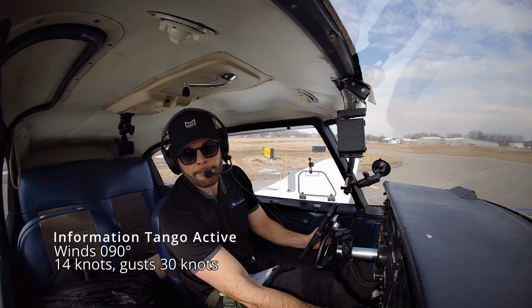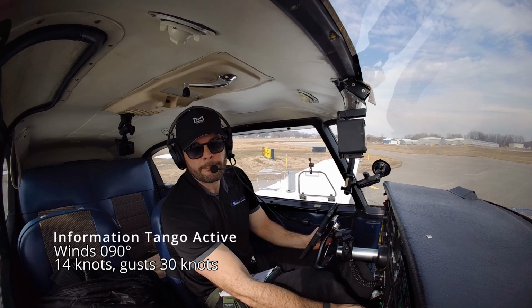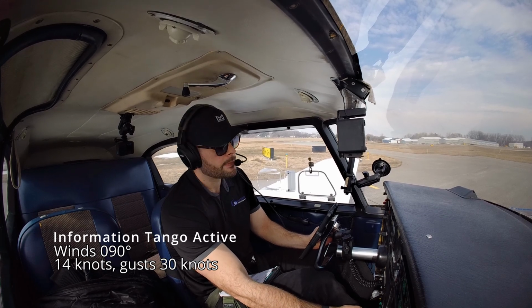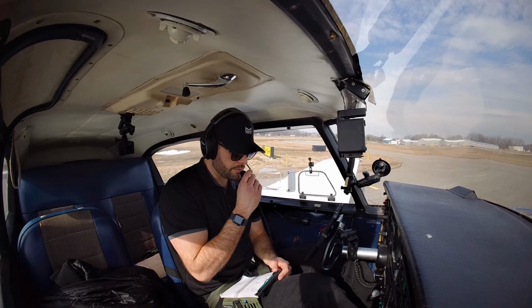Wing Tango is current, wind 090 at 14, gust 30, altimeter 2966. Okay, so we've got wind at 090, 14, gusting 30.